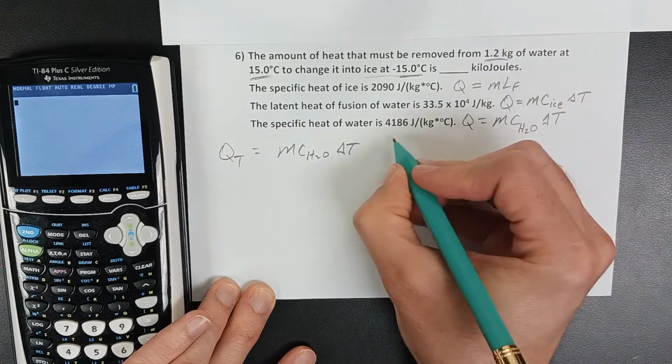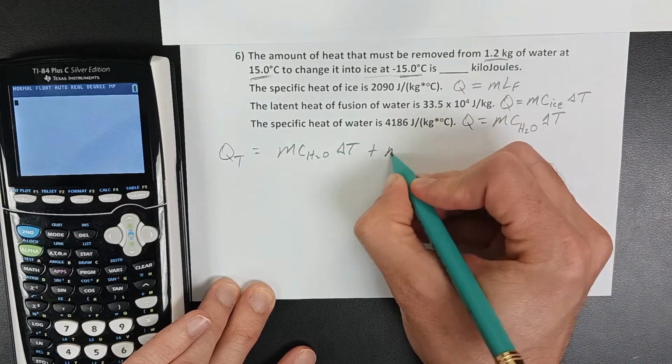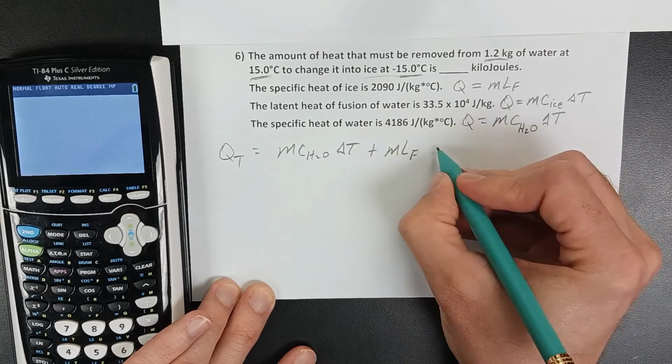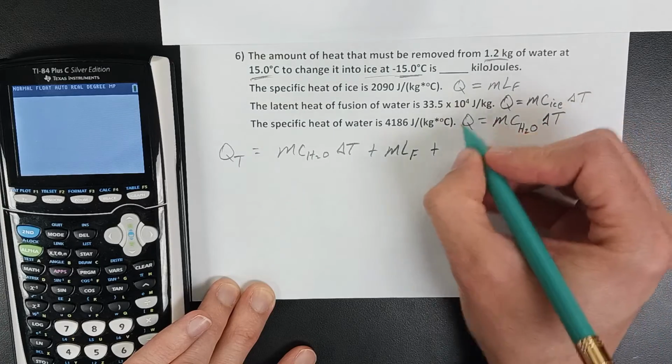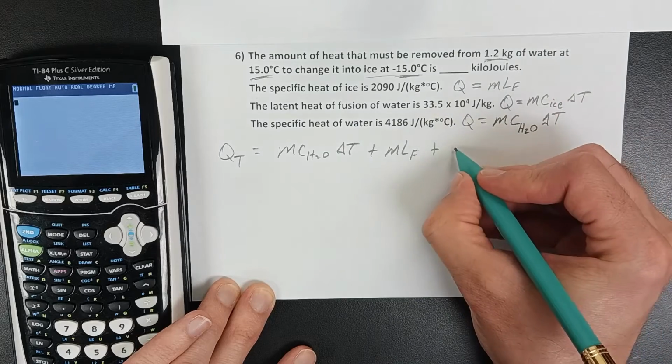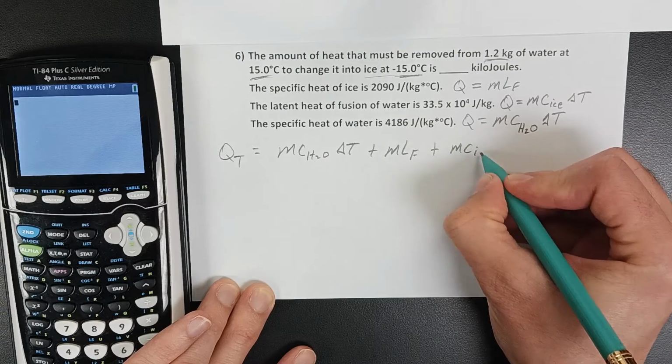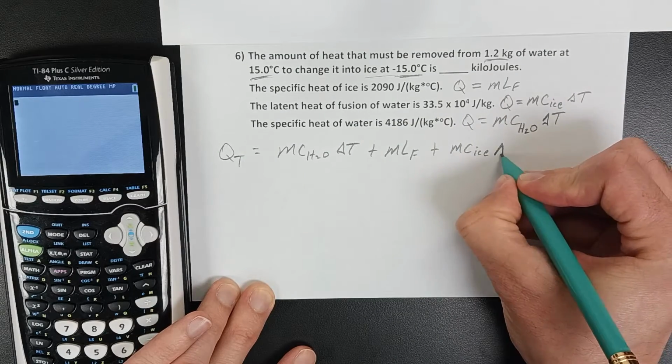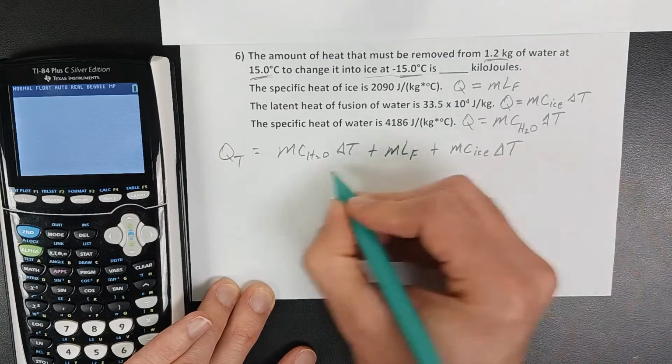I need to then also remove the energy to freeze the ice, and then remove the energy from the ice to continue cooling it down. And it wouldn't matter which order you wrote these in.